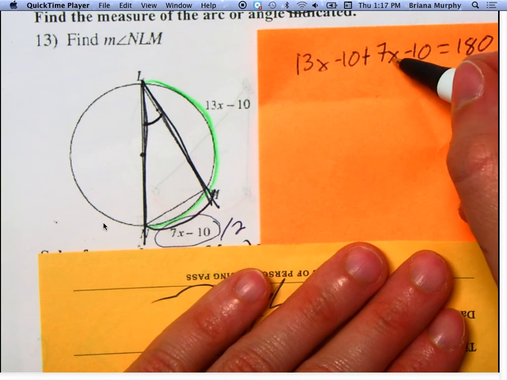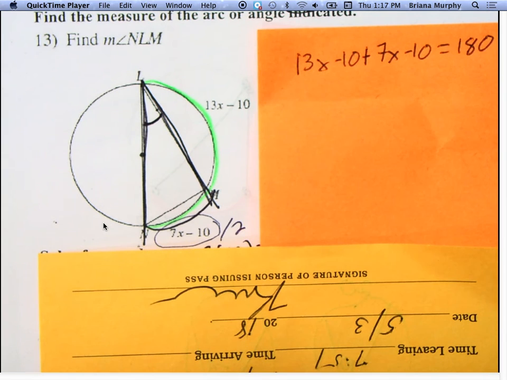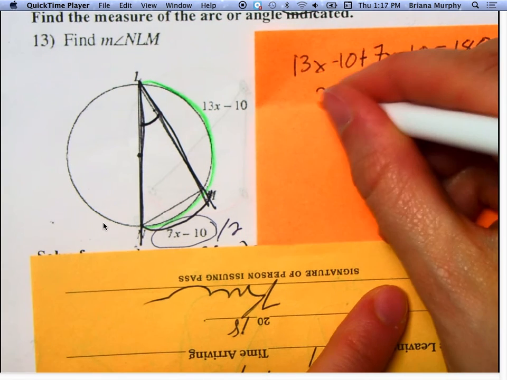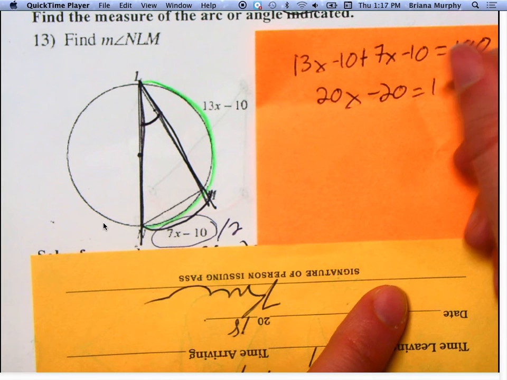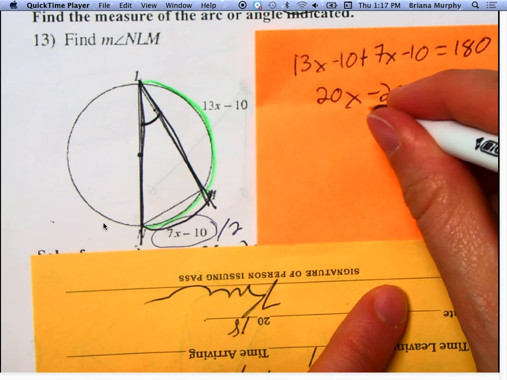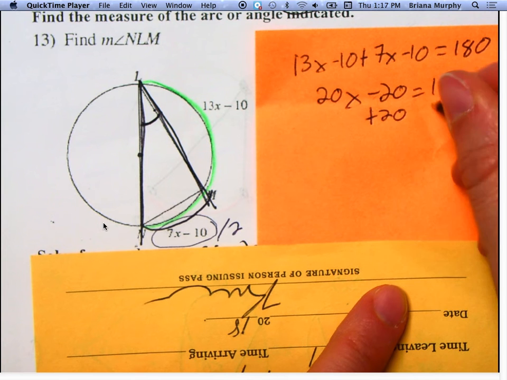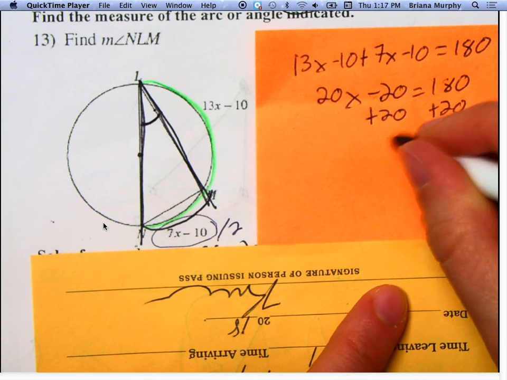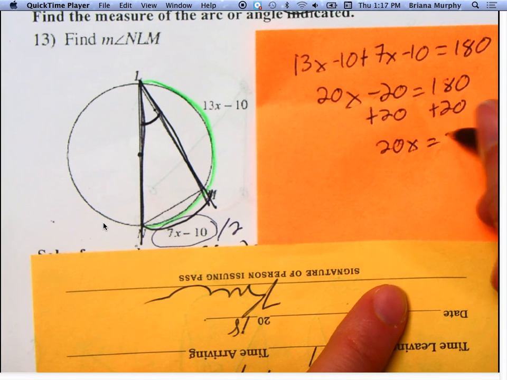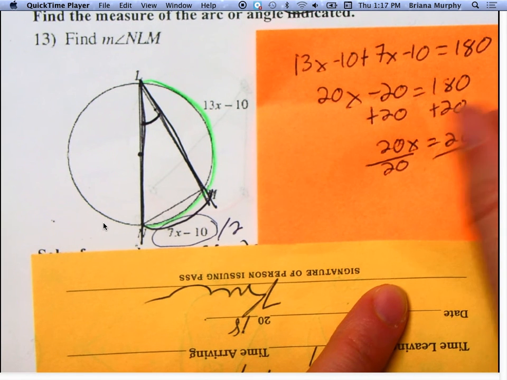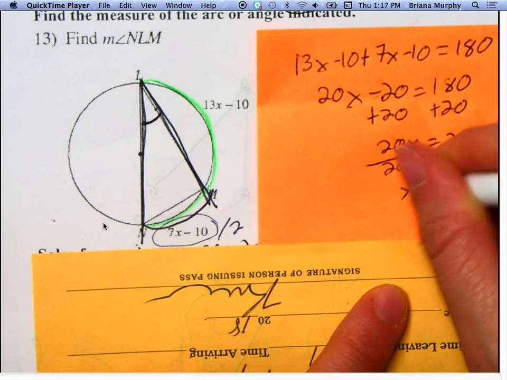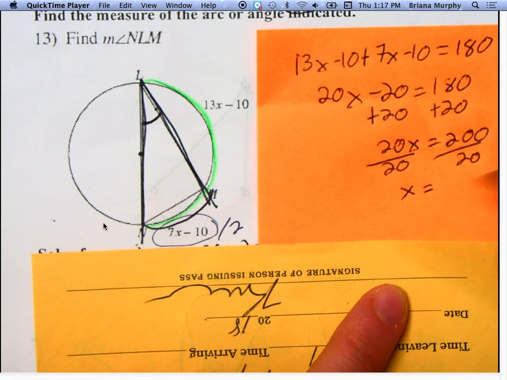13x and 7x is 13, 14, 15, 16, 17, 18, 19, 20x minus 20 equals 180. I'm going to add 20 to both sides. And I get 20x equals 200. Divide both sides by 20. X equals 10.